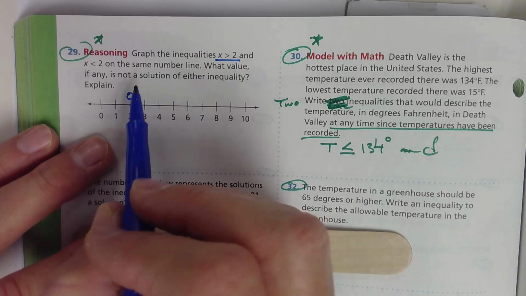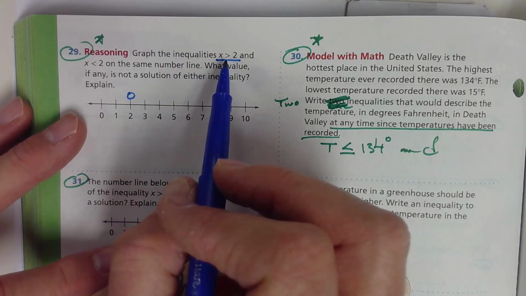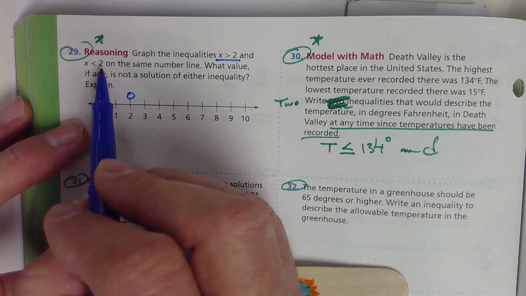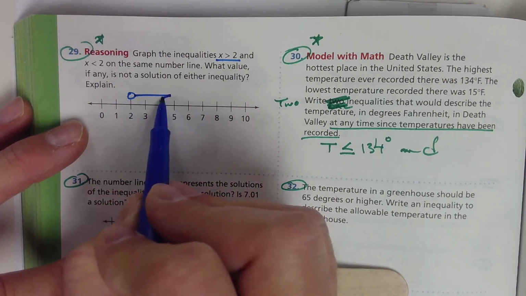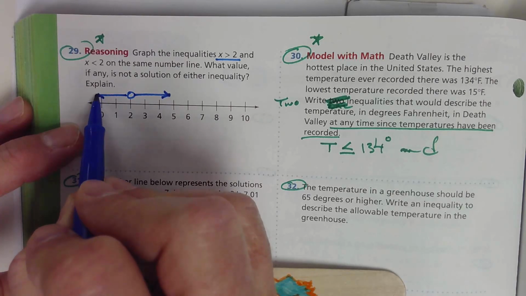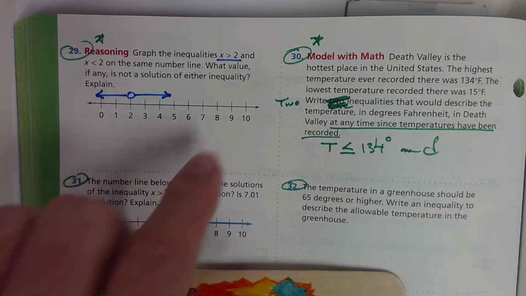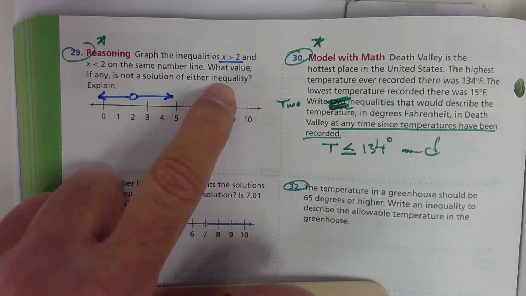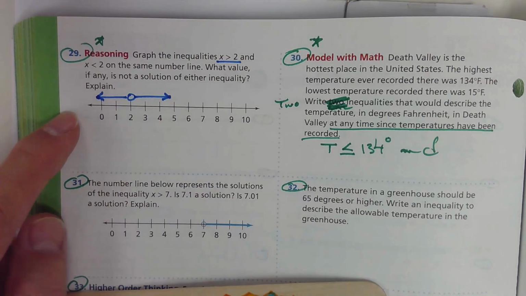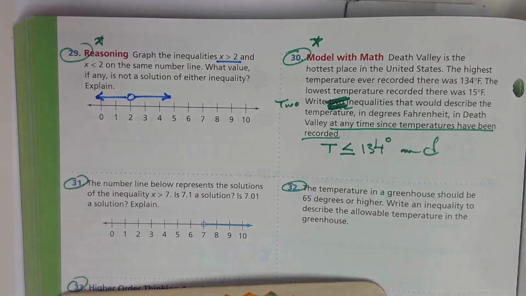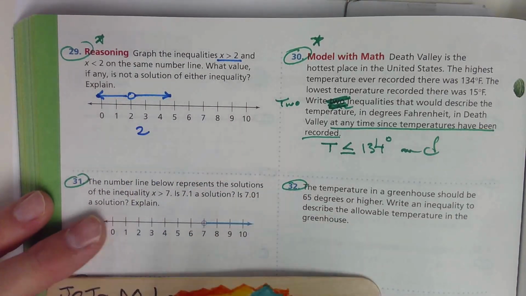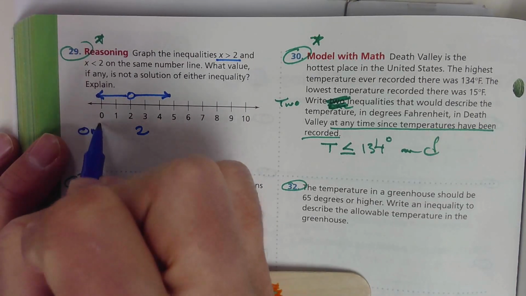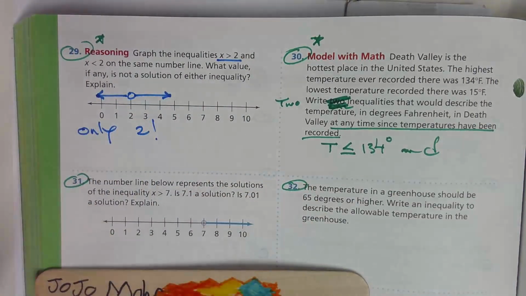Now, graph the inequalities. X is greater than 2 and x is less than 2. So I could just draw an arrow like that and an arrow like that. And then it says what value, if any, is not a solution of either inequality. What is it? 2. It's 2. Everything else is a solution. So only 2. All right.